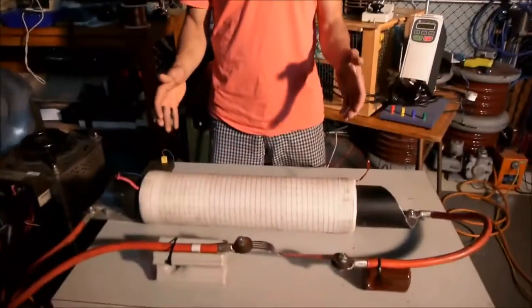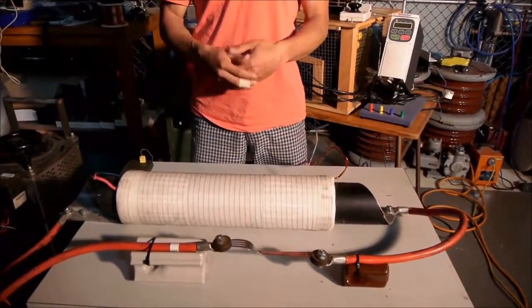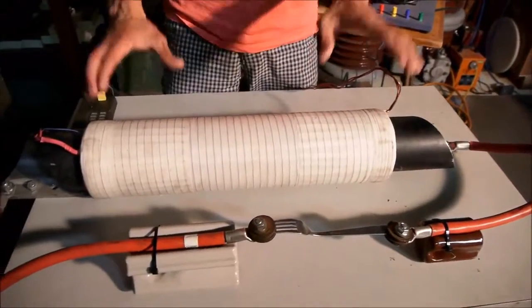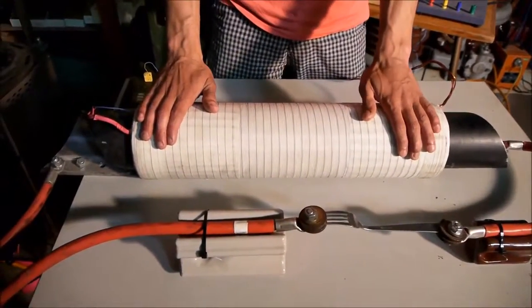So here's another example of how we can use Faraday's law of induction to do something cool. This is a high current transformer. It's used to generate thousands of amps. Now, like any transformer, it consists of two coils of wire, one we call a primary and one we call a secondary, all wound around a steel core.